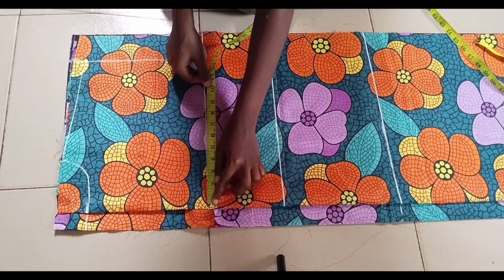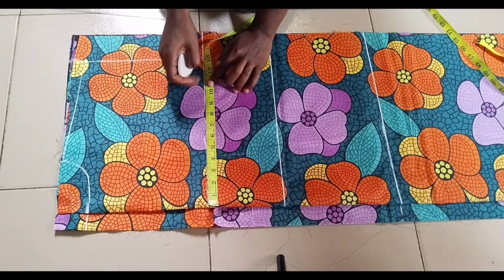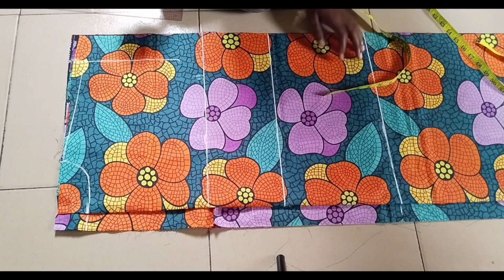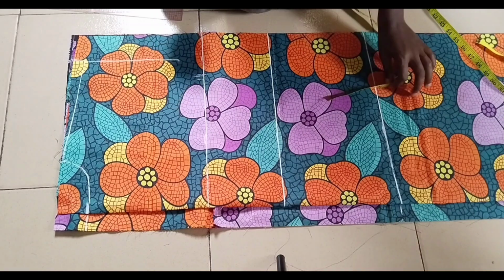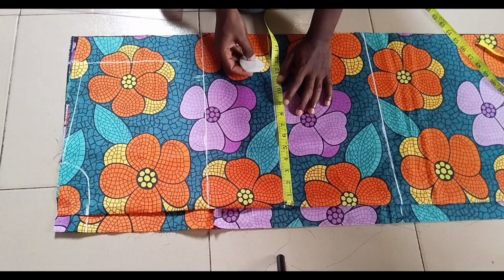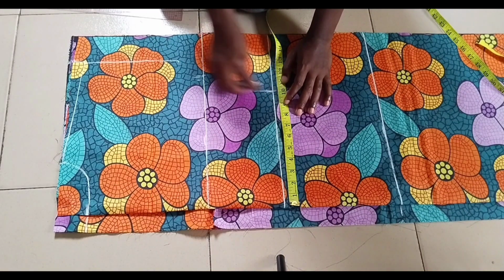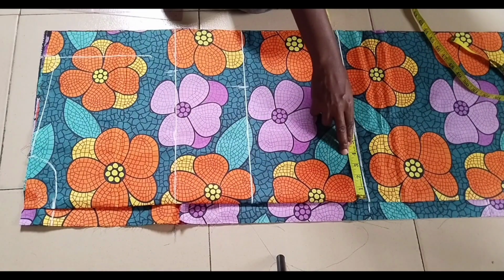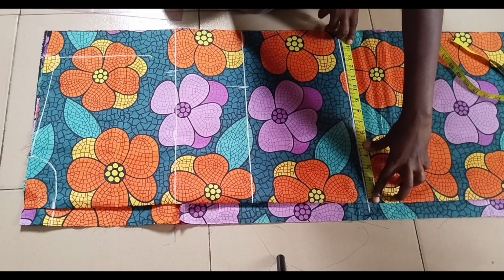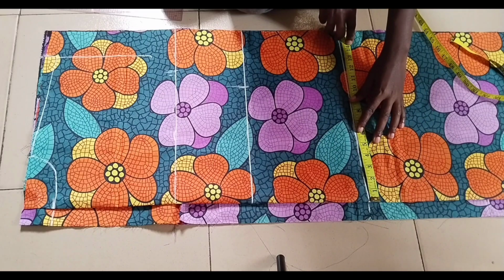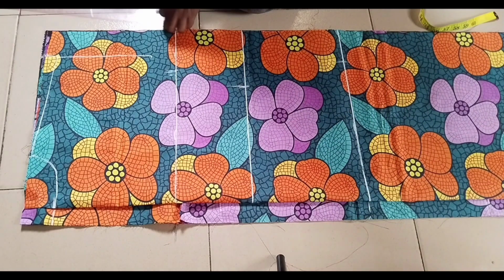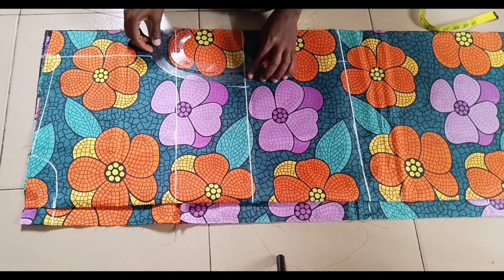On my bust line, I am taking my bust measurement of 10 inches plus an extra 2-inch seam allowance. I would also be taking my waist measurement, which is 8 inches plus an extra 2-inch seam allowance. And then on my hip line, I'll be taking my hip measurement of 10 inches, and I added an extra 3 inches allowance to it.